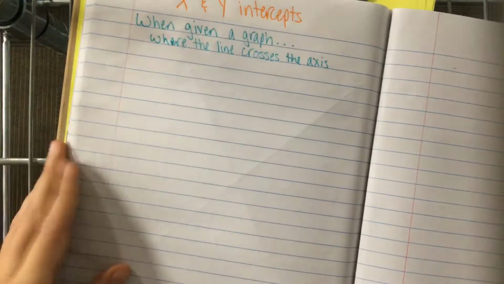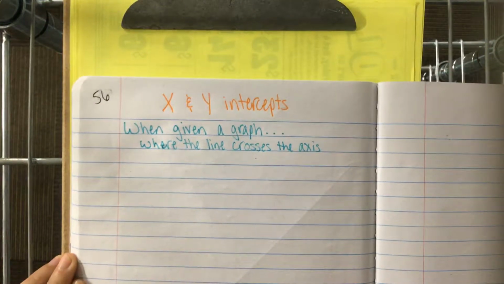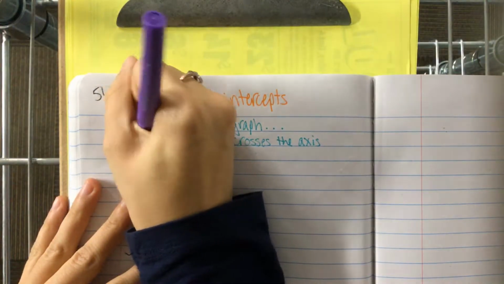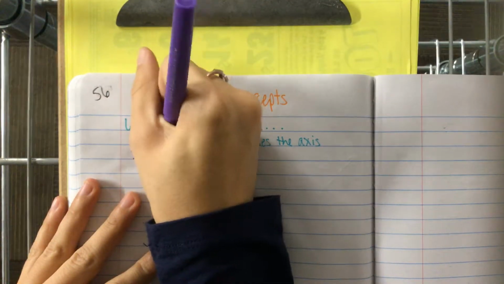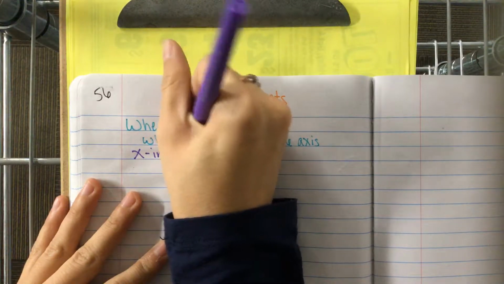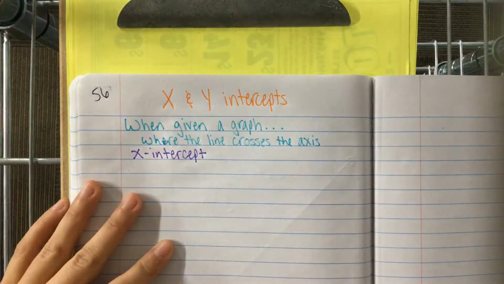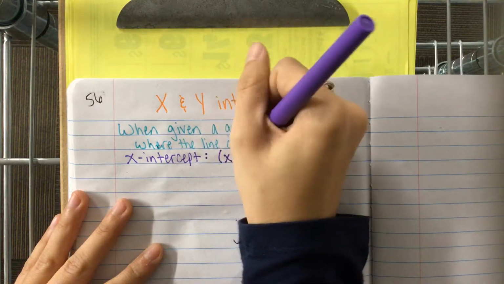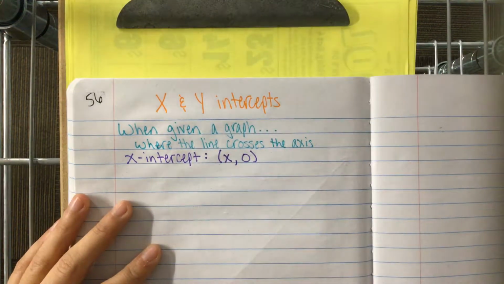Let's write that down. If you want to write out an x-intercept, it's going to look like x, comma, 0.